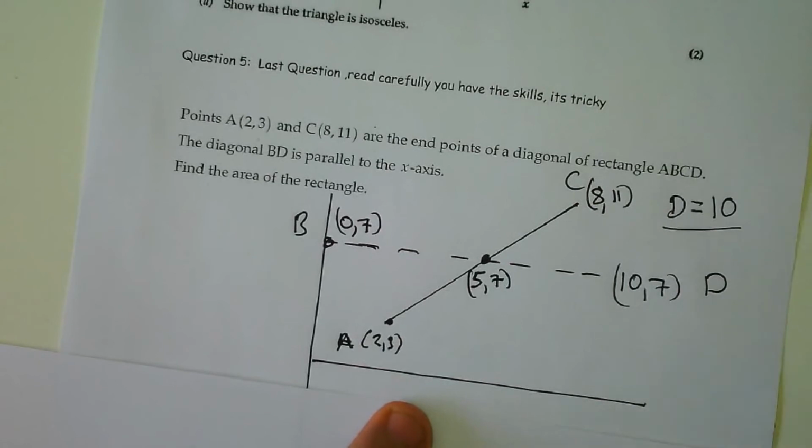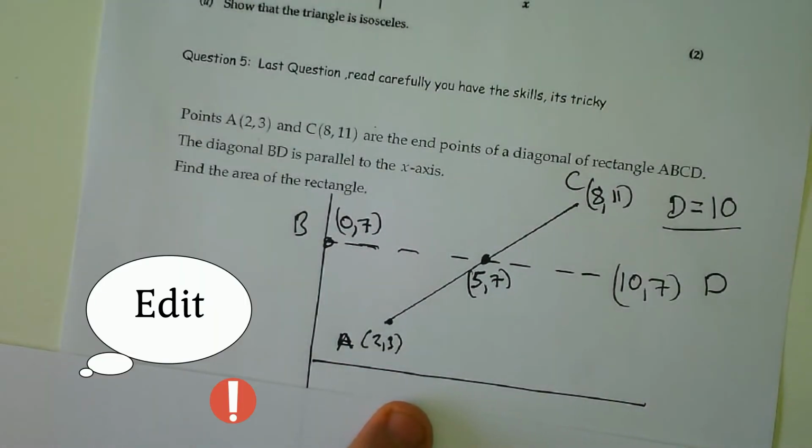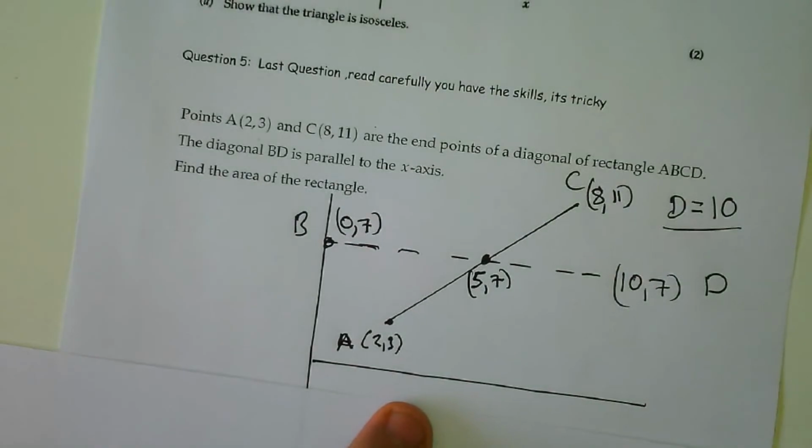Now, if you'd done that, you would have got 2 out of 5. A lot of you just chucked it. You're not going to do that in the exam, guys. You're going to be scraping for every mark. That 1 mark could be the difference between an A and a B. You know what I mean?